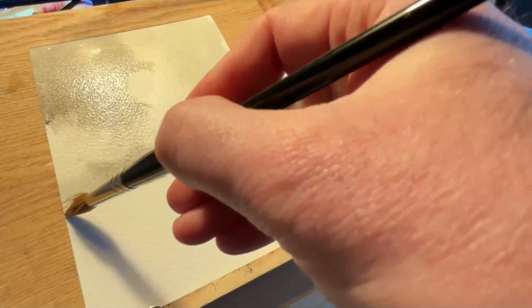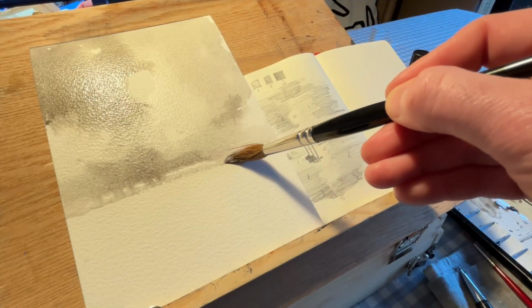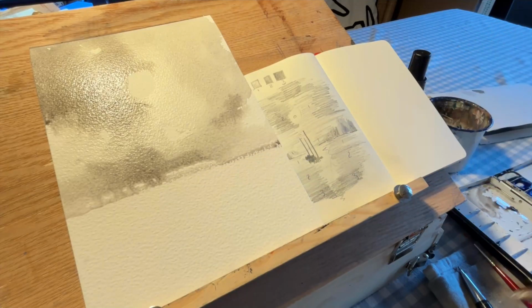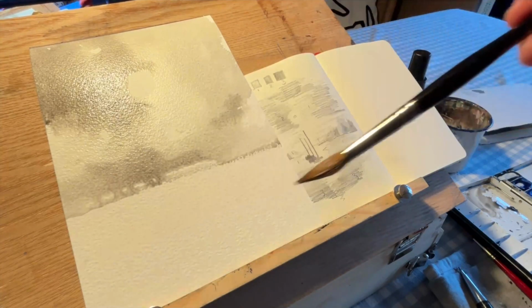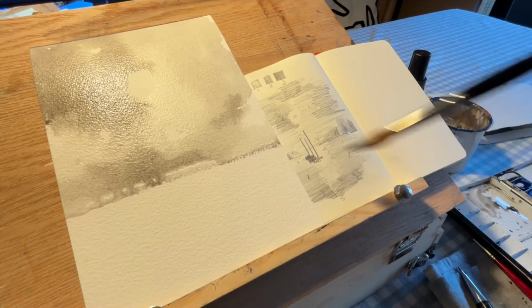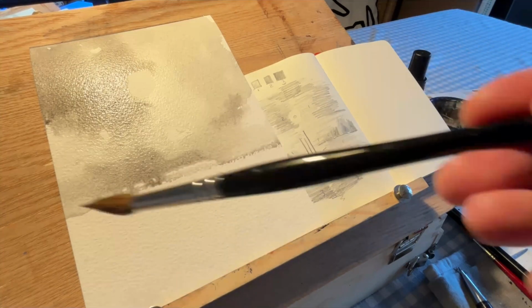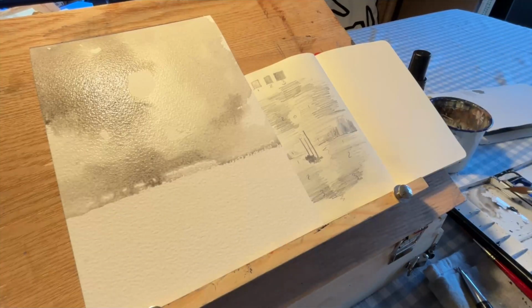Just going to make sure that the horizon has a straight line across it. So now I'm going to move on, and I'm going to paint the sea, or the water. So there are a couple of interesting areas here. So first of all, I want this to sparkle. So this is where dry brushing is, I think, is going to come in quite handy.